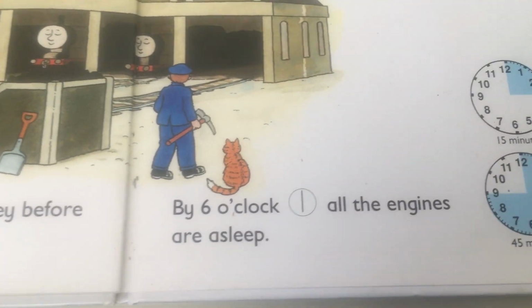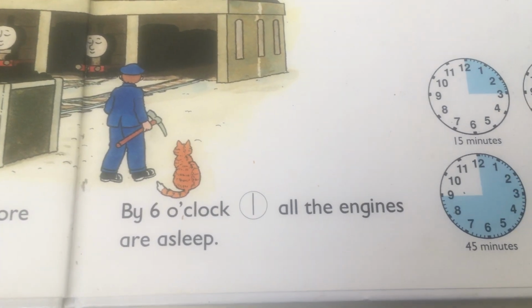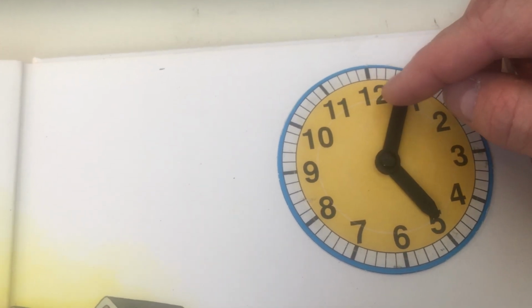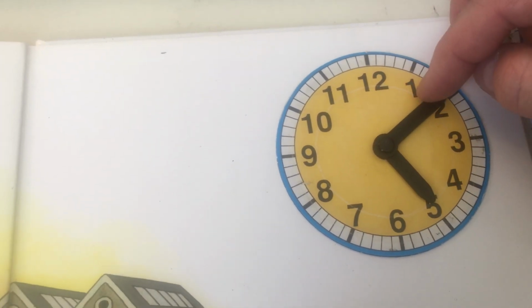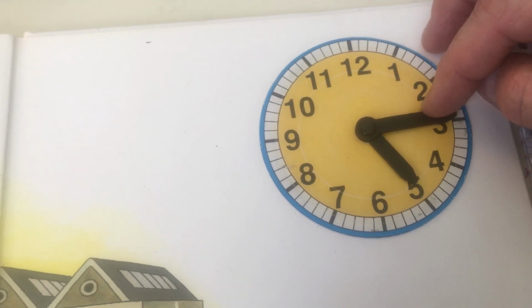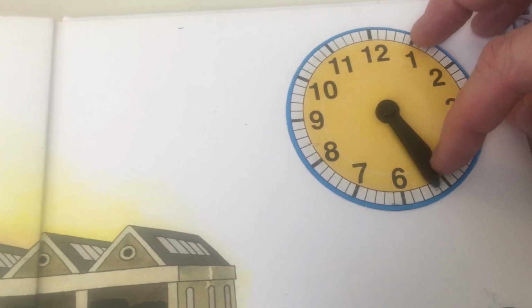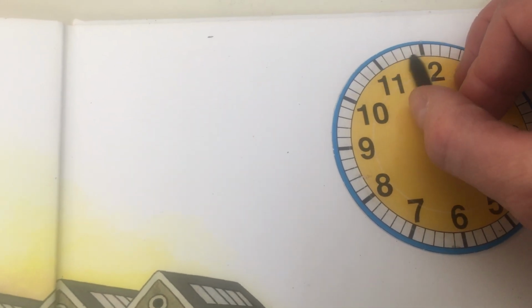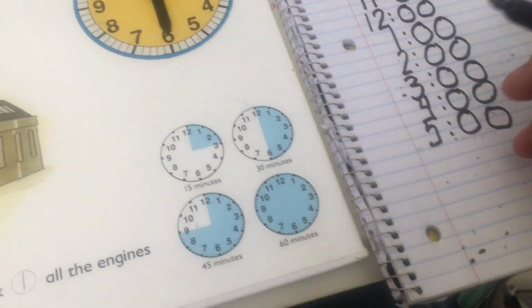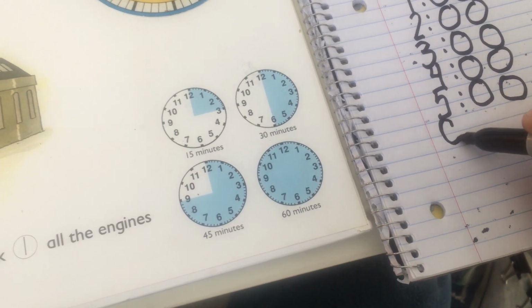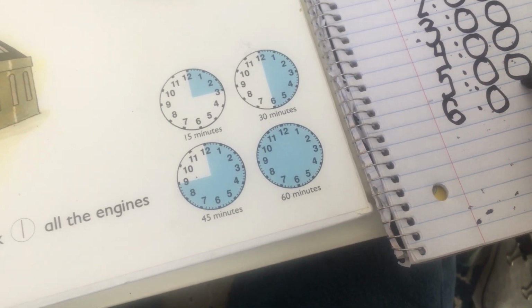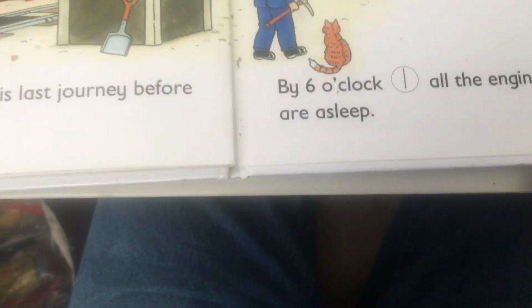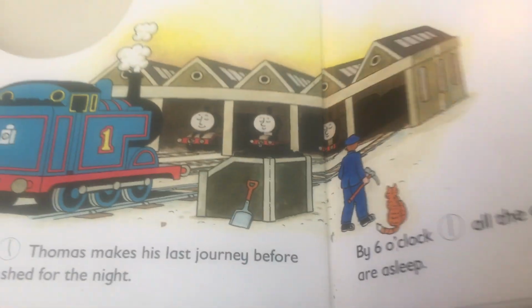Okay. By 6 o'clock, all the engines are asleep. Let's get to 6 o'clock. Here we go. Okay, count with me. 5, what comes next? 10, what comes next? 15, 20, 25, 30, 35, 40, 45, 50, 55, 60 minutes, which means the hour hand has moved one more to 6 o'clock. And we said at 6 o'clock, the engines are all asleep.